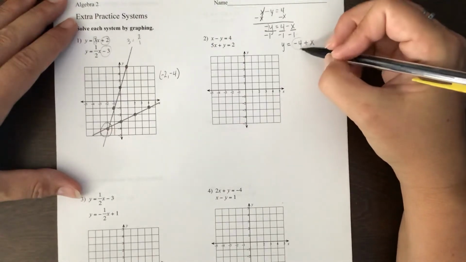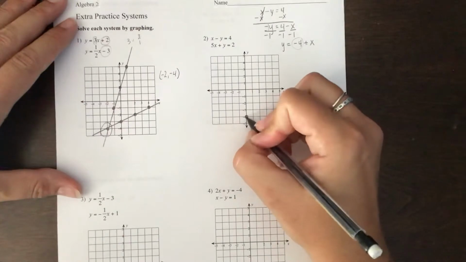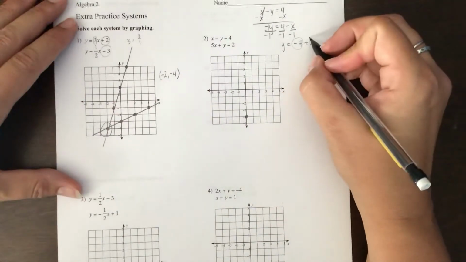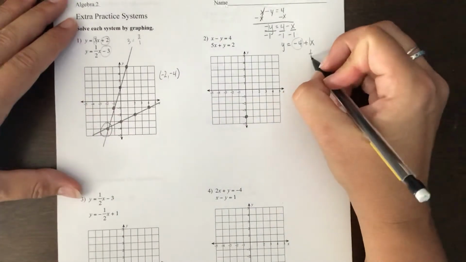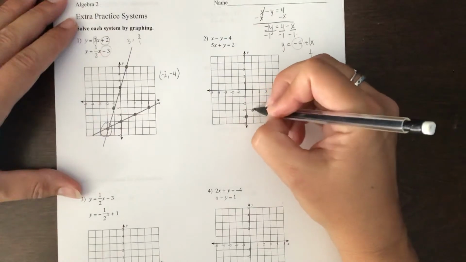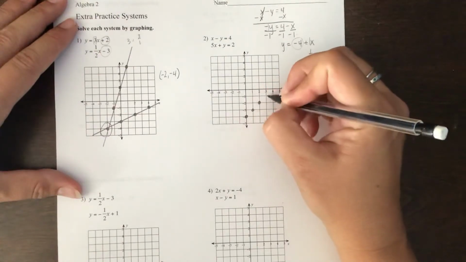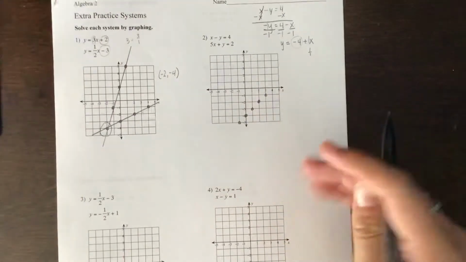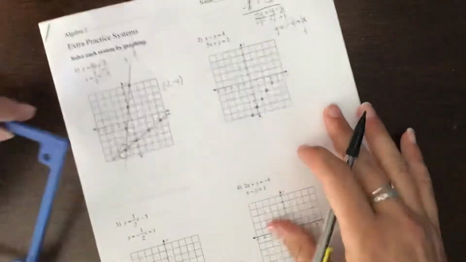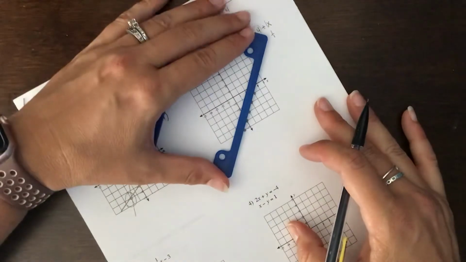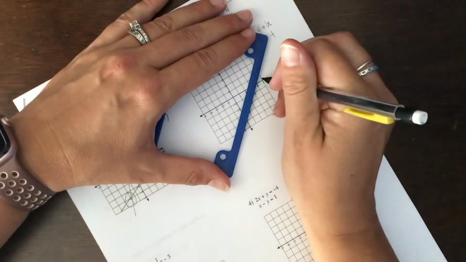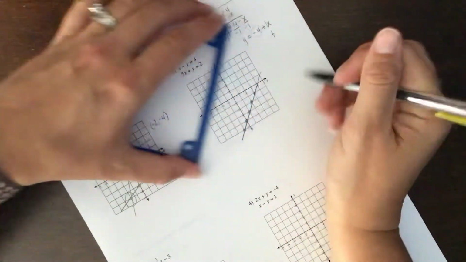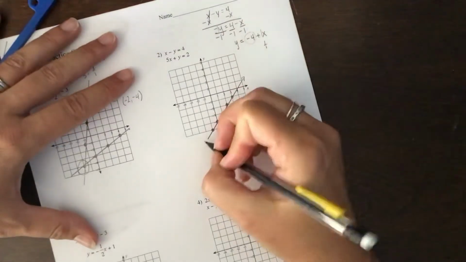So now we're going to start at negative 4. Now, my slope is really 1, right? So it's 1 over 1. So it's up 1 to the right 1. And again, if you went backwards, down 1 to the left 1. All right, and then we're going to draw this line. Again, just use whatever straight edge you have available if you don't have a ruler.